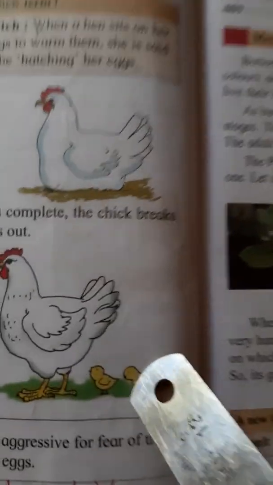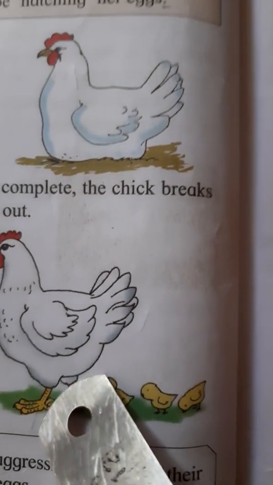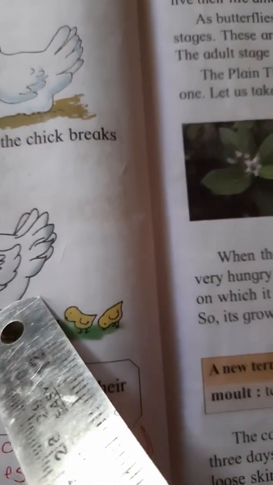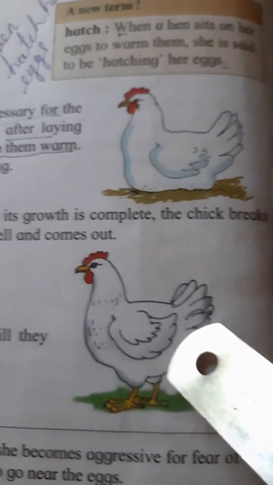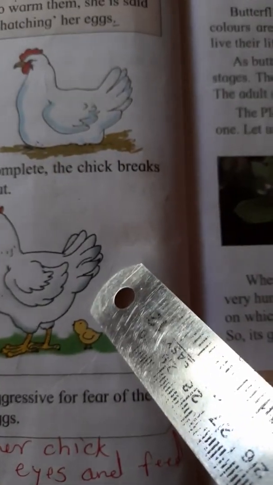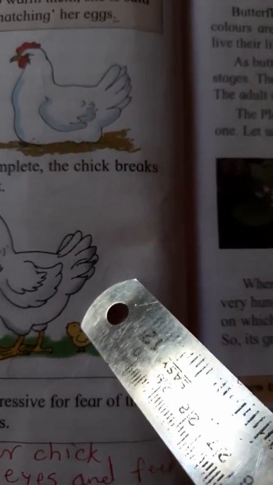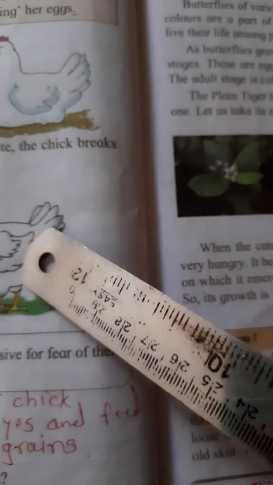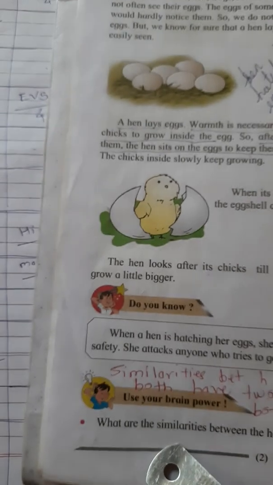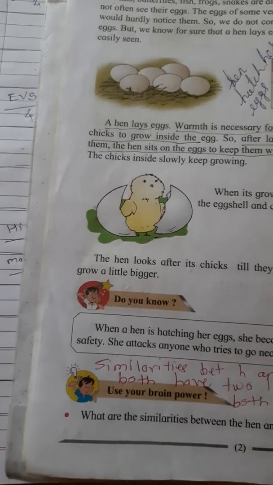See here, the hen looks after its chick till they grow a little bigger. Now, you will find out one exercise. What are the similarities between the hen and the chick?